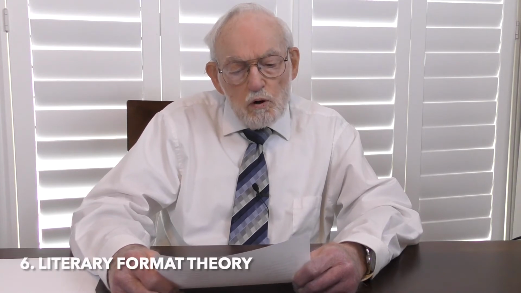Now, it's hard to argue against something like that, but there is no evidence in the Scripture that there was such an interpretation of creation. And then there is what I like to call the literary format theory. This is taking it as a 6-day period, but it's in a literary format.